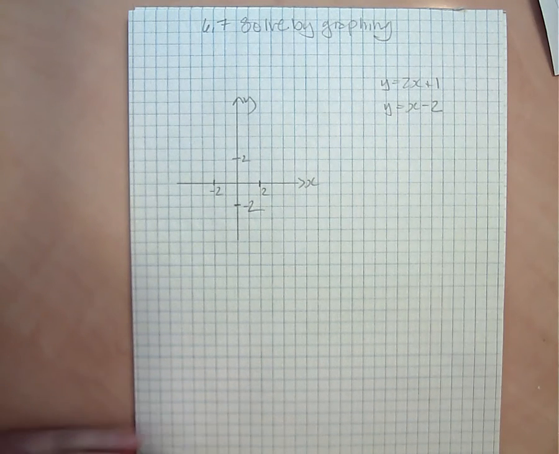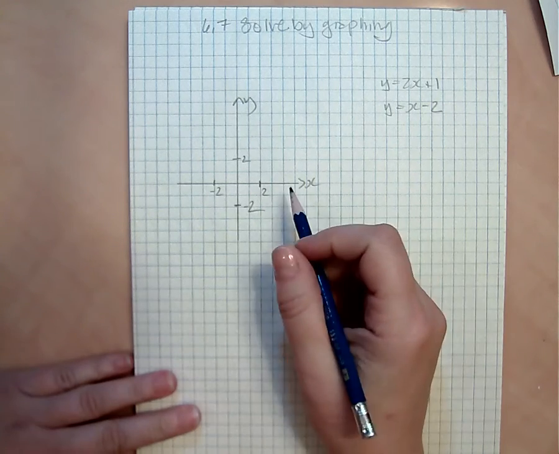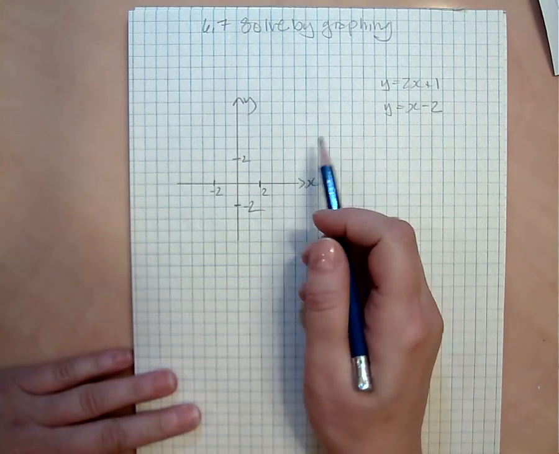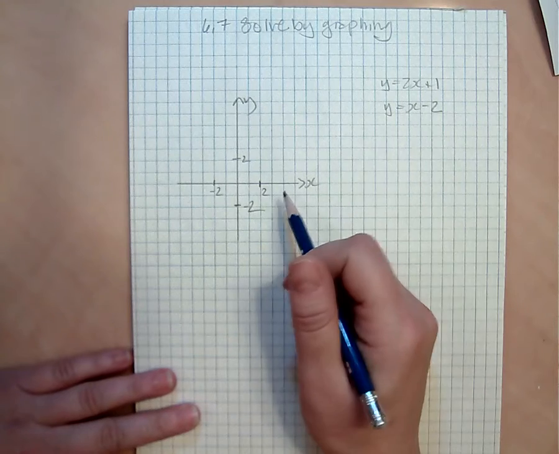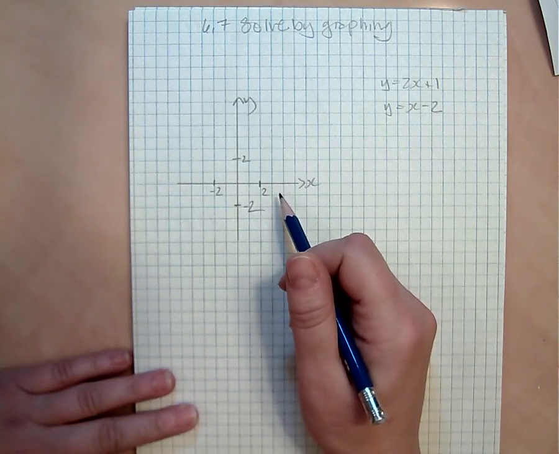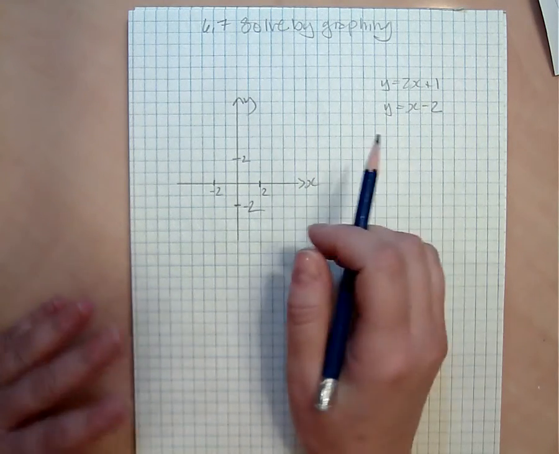Okay, so we're going to start here with solving linear systems by graphing. We're going to do very simple ones. Next year, you're going to do more complicated ones, but for now, let's do this. So when it says solve by graphing, here's what it means. It means graph these two lines and see where they meet. This is it. Graph the two lines, see where they meet.